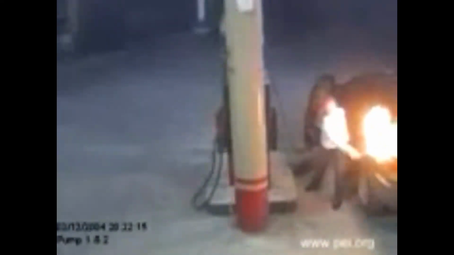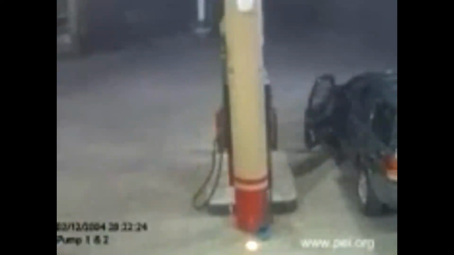Now you have to identify what mistake she is going to make. This is called electrostatic spark during refueling.